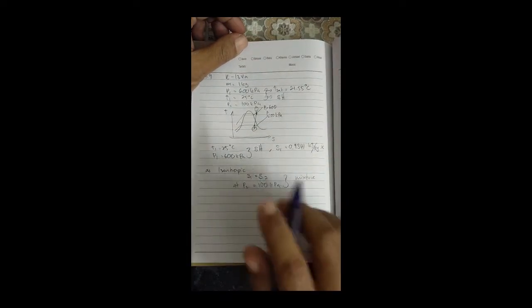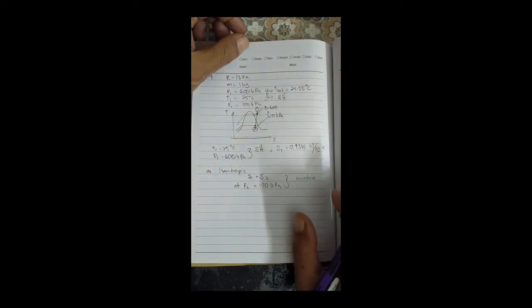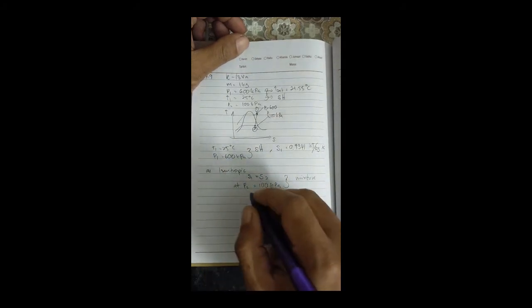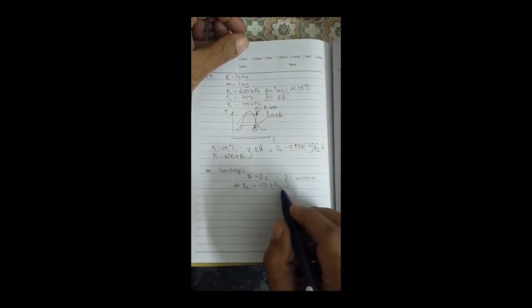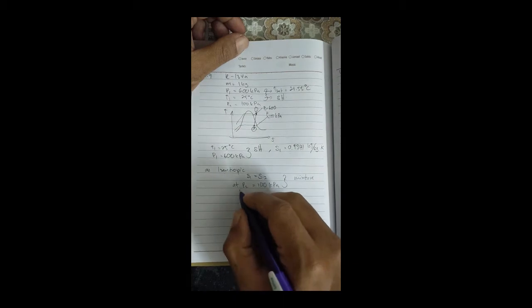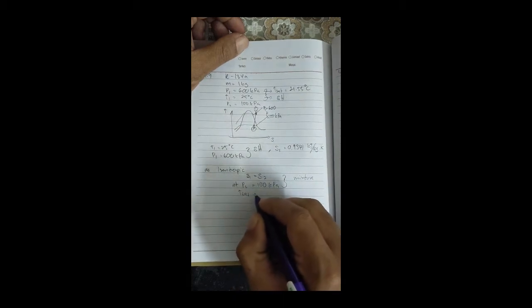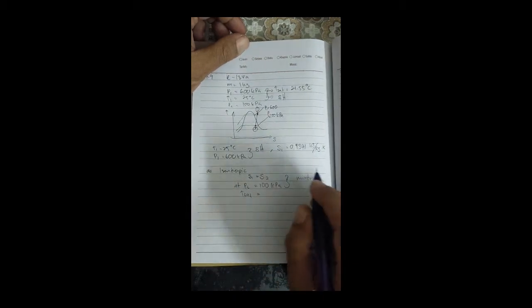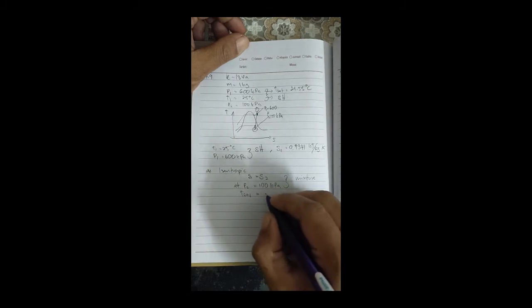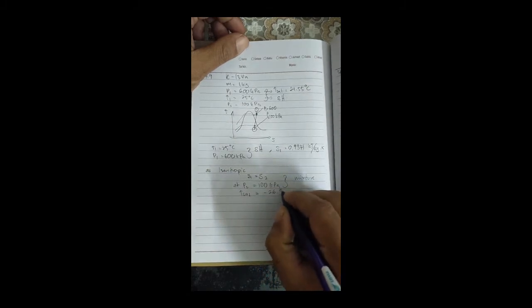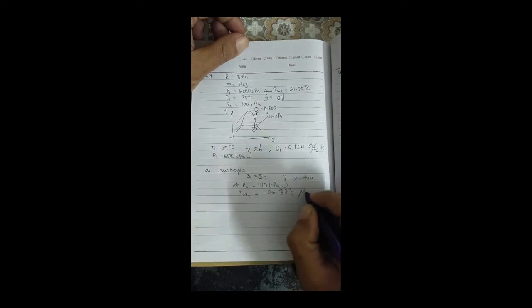The question asks for the final temperature. As it's in the mixture, T sat is at minus 26.37 degrees Celsius.